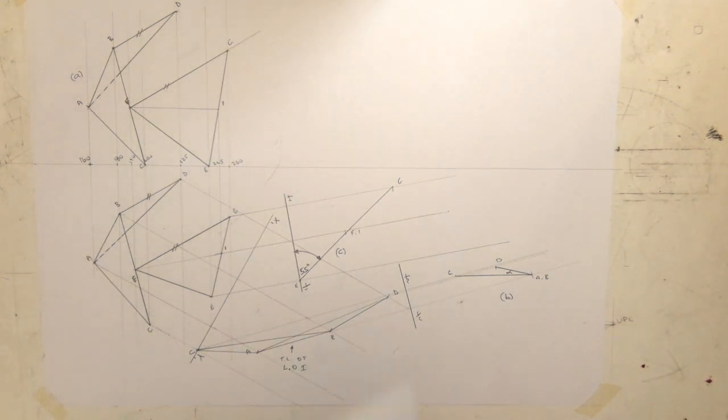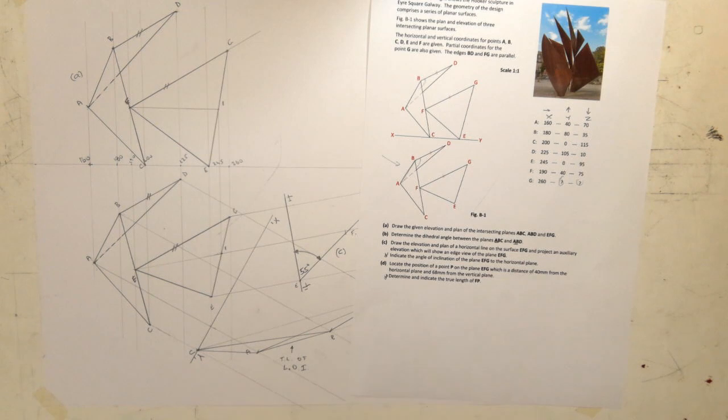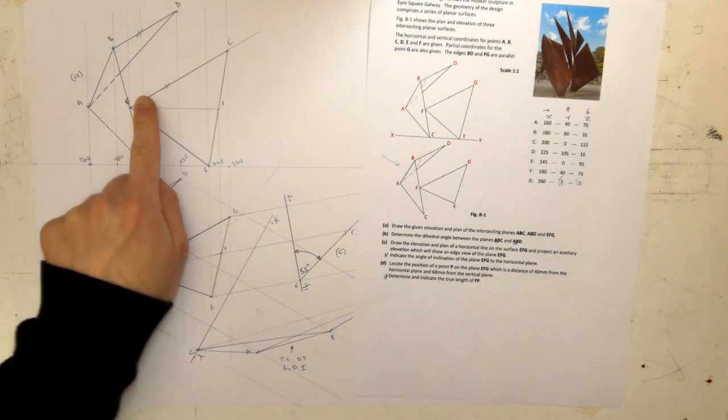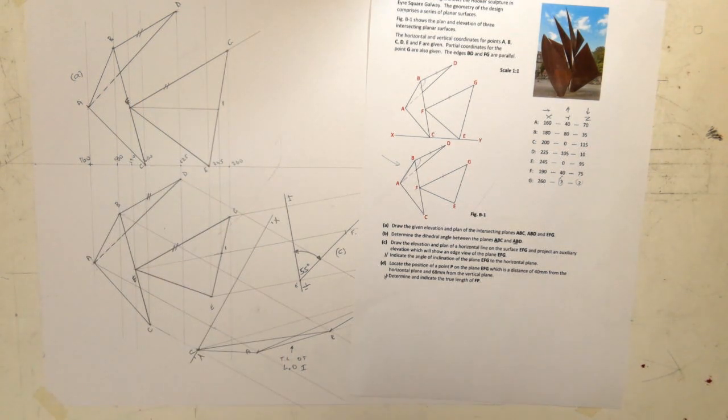Last part then is going to be part D. Locate the position of a point P on the plane EFG, which is a distance of 40 millimeters from the horizontal plane and 68 millimeters from the vertical plane. So the first thing I'm told is there's going to be a point on that plane somewhere. It's going to be 40 mil up from the horizontal plane.